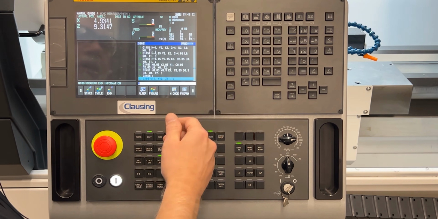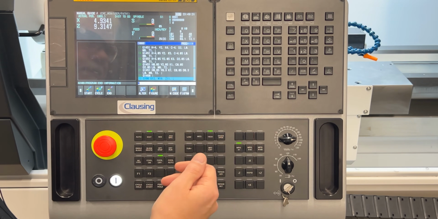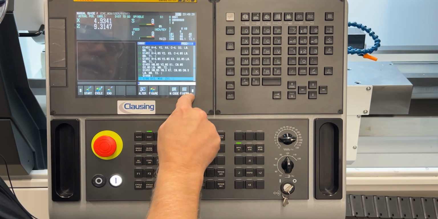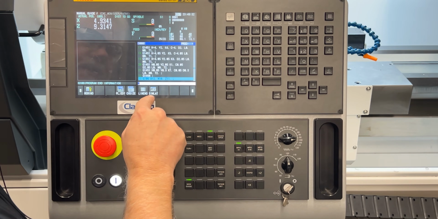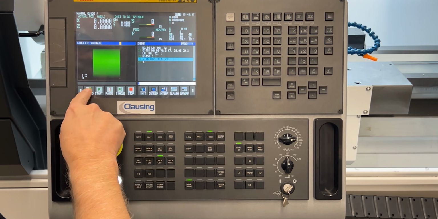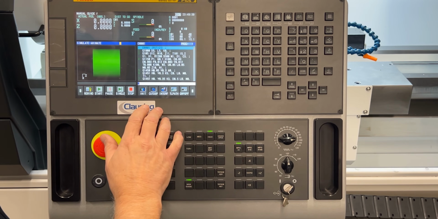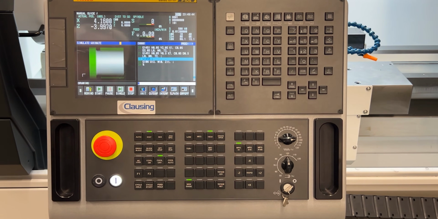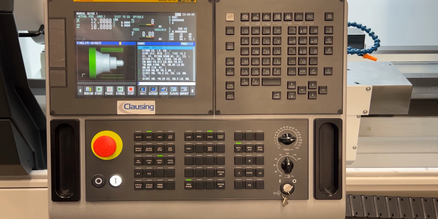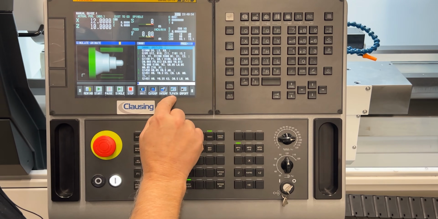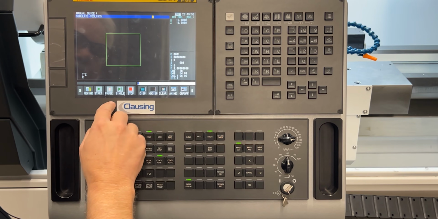Okay, now once I got all that completed, let's run the part and see how she looks. So I'm going to press the arrow key here until I can find the simulate. Select that. I'm going to select rewind, get the cursor back to the top of the program, and then I can hit start. This will give us the solid graphics on that. So we have that. Well, let's do the toolpath so you can see that also.